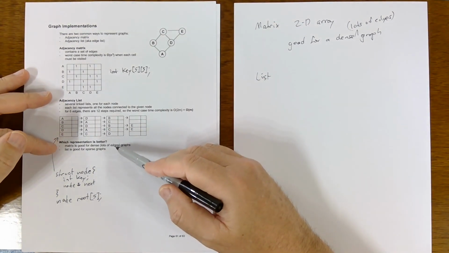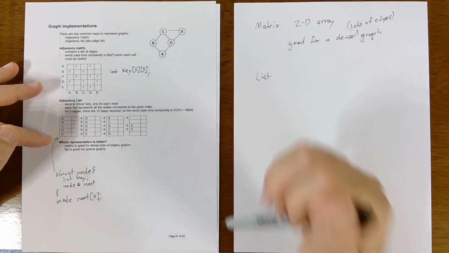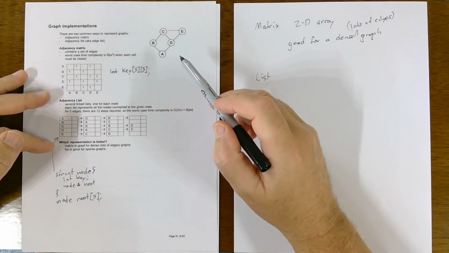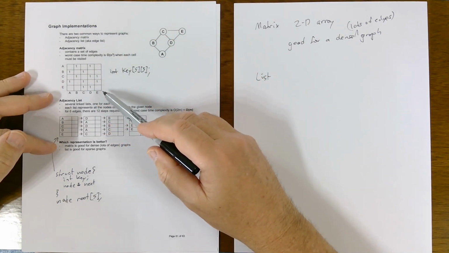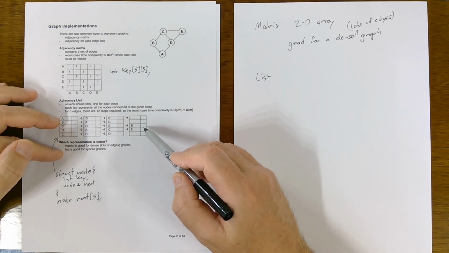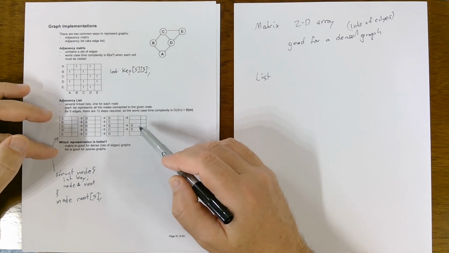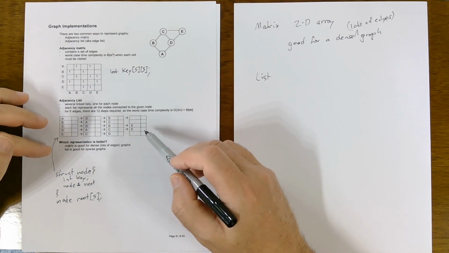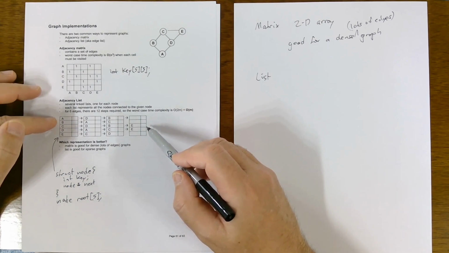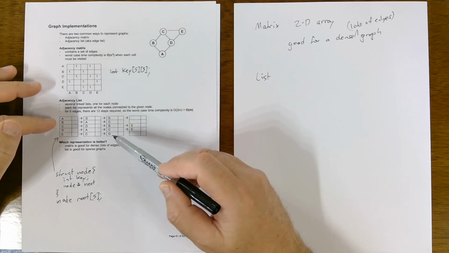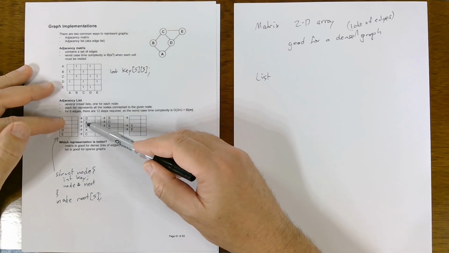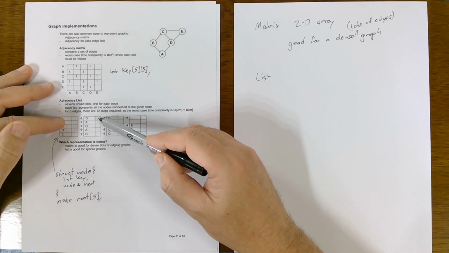Okay, which is better? Well, it just depends on how dense the graph is. If it's very dense, then a matrix is an efficient way to store them. And if there's not very many edges, that is to say, if the graph is sparse, then an adjacency list will be more efficient, right? But look at this list here. You've got the keys, and then you've got a node.